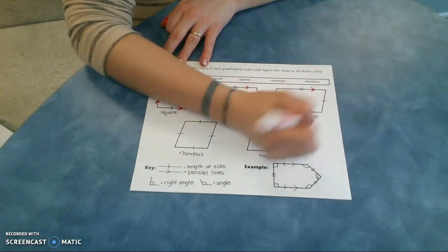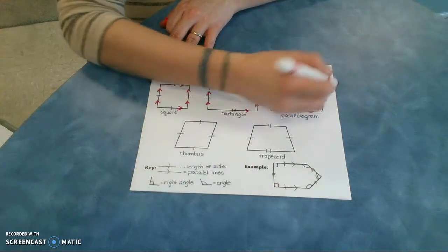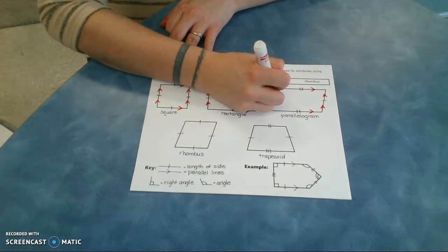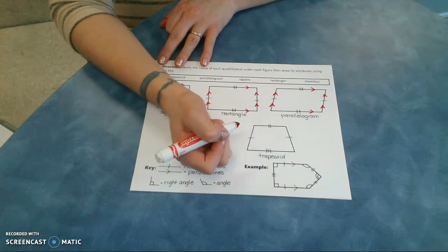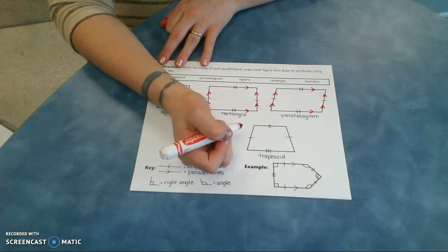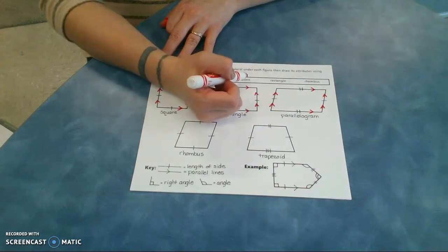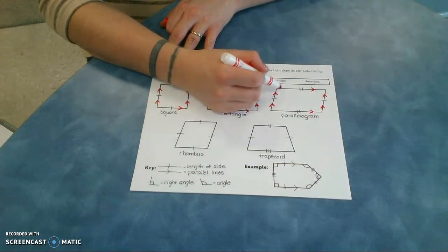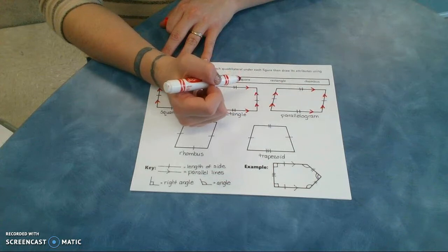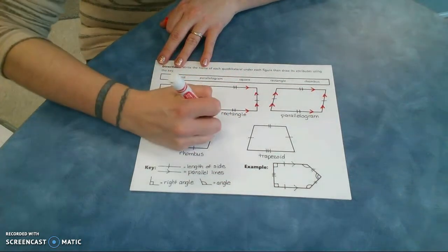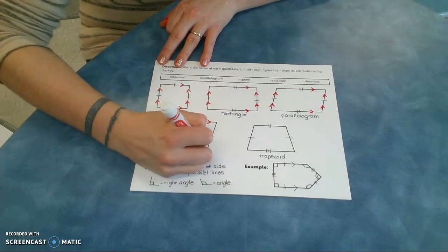The top and bottom are parallel to each other, and the sides are parallel to each other. Why am I drawing two arrows there? That's right, to show that this is a different set of parallel lines. A parallelogram also has two sets of parallel lines. A rhombus, you guessed it, two sets of parallel lines.